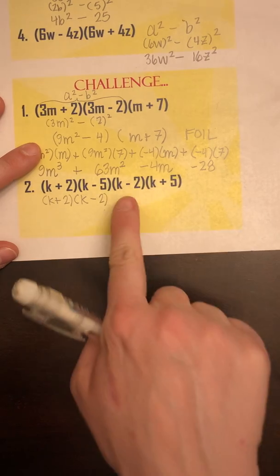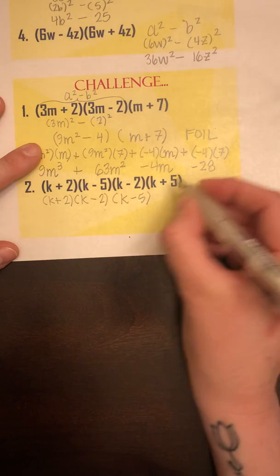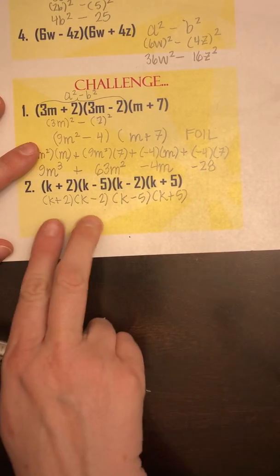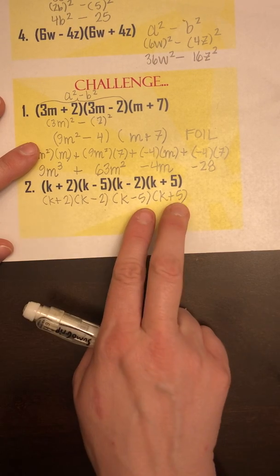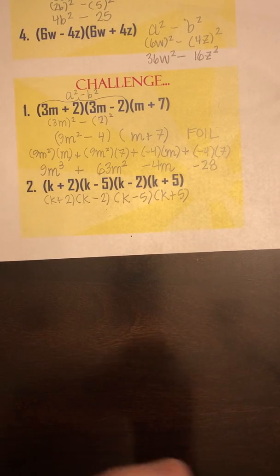So I'm going to take the k minus 2 and I'm going to move it in front of the k minus 5. And you might be asking yourself, why am I doing that? Well, if I do that, these two could use the difference of squares pattern, and these two could also use the difference of squares pattern. And that's exactly what I'm going to do because I think that's going to be faster.